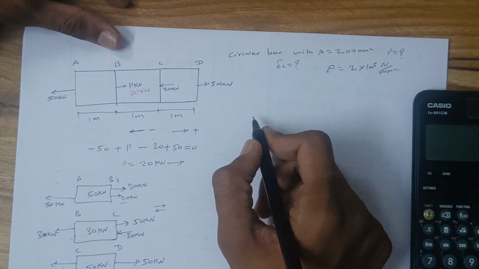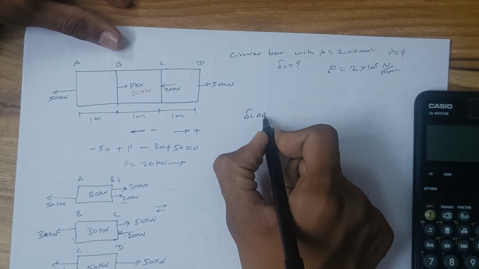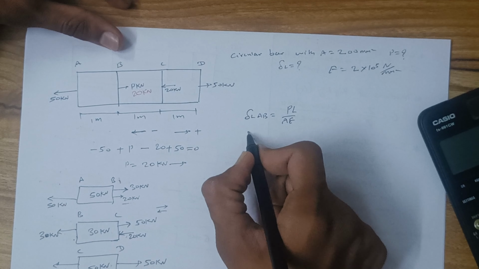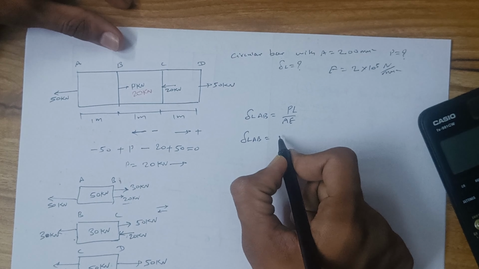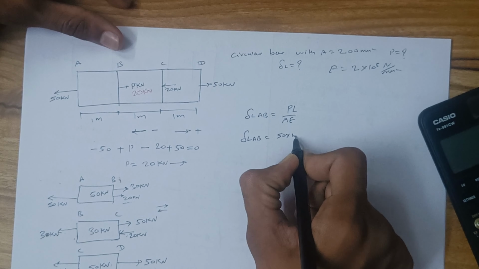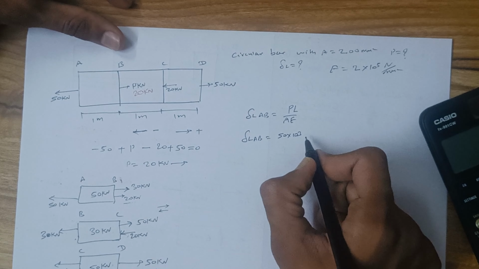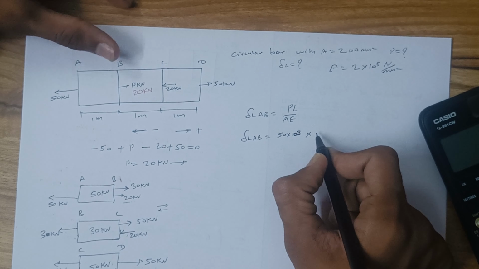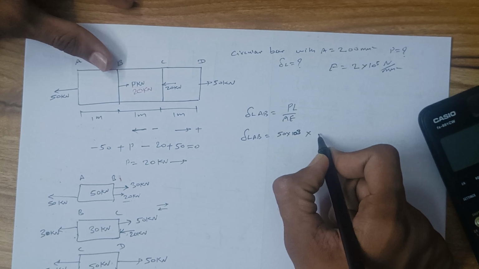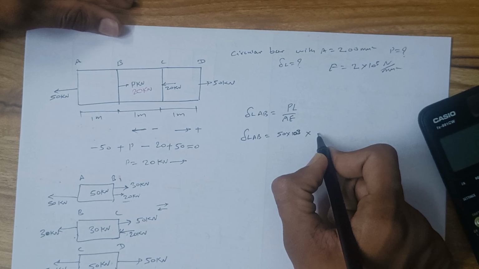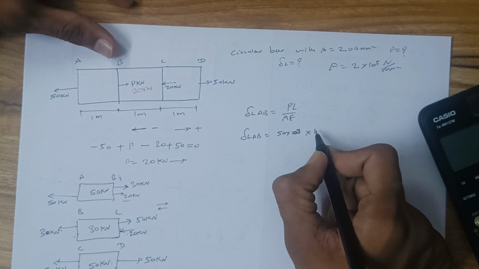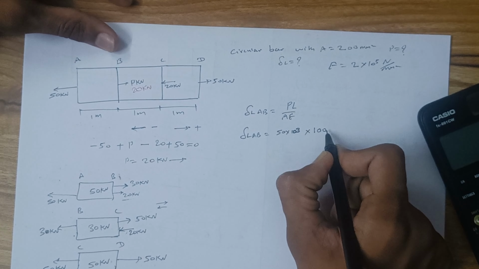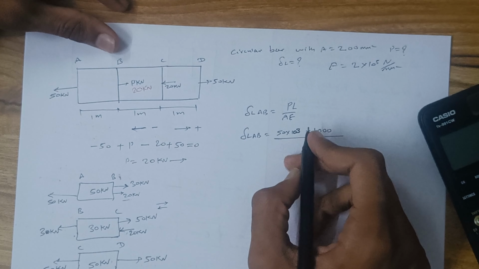Now the change in length of AB is equal to PL upon AE. So delta L AB is equal to the force at AB, which is 50 into 10 raised to 3, because this is in kilonewton and we have to convert it into Newton. So 50 into 10 raised to 3 into the length, which is 1 meter. We have to put the length in mm, so 1 meter is equal to 1000 mm.